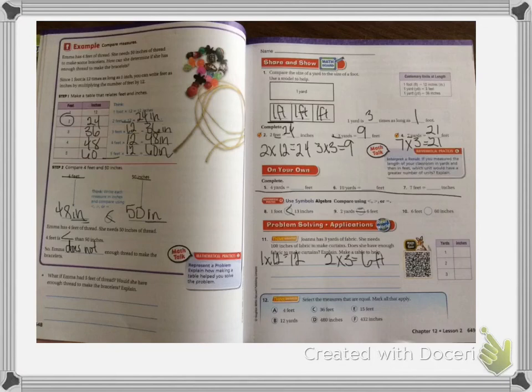So our last one here, number 10, we're comparing 6 feet to 60 inches. 6 is the amount of feet that I have. Feet is the larger of the 2 units of measure. There are 12 inches in a foot. 6 times 12 gives me 72. So I'm comparing 72 inches to 60 inches, and that is greater than.